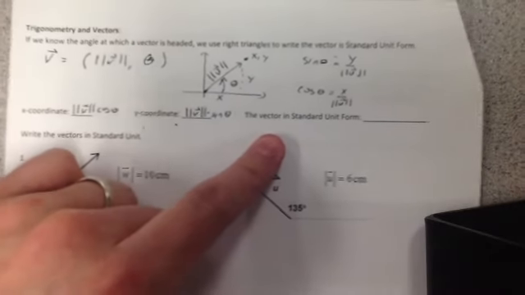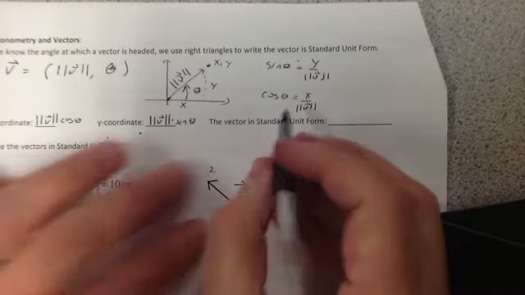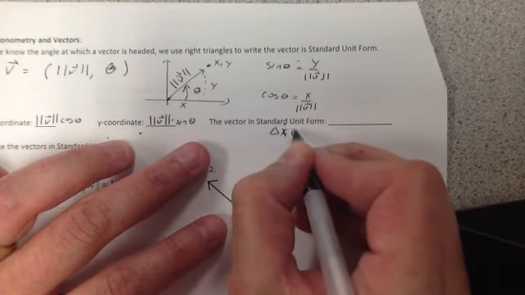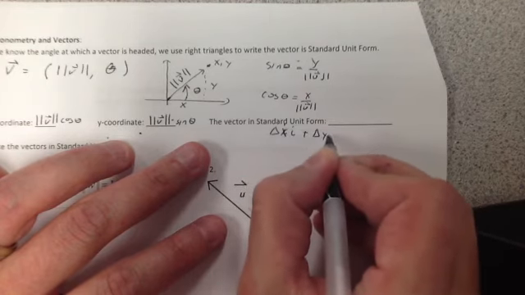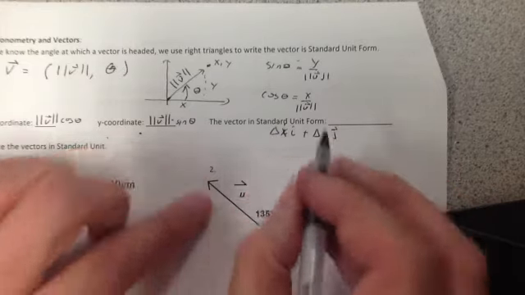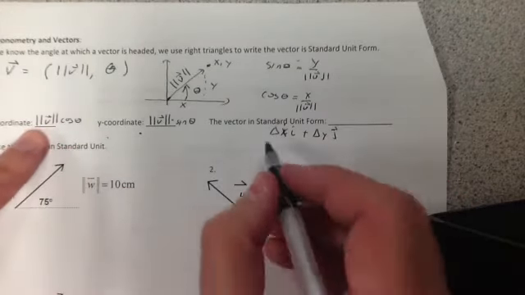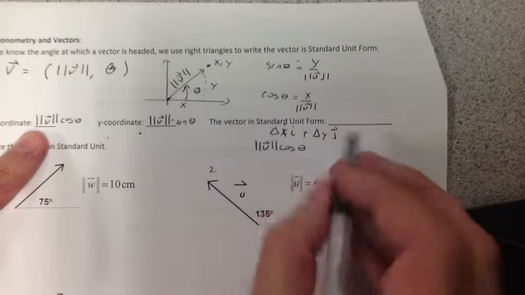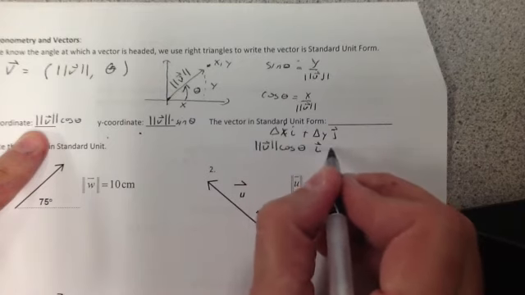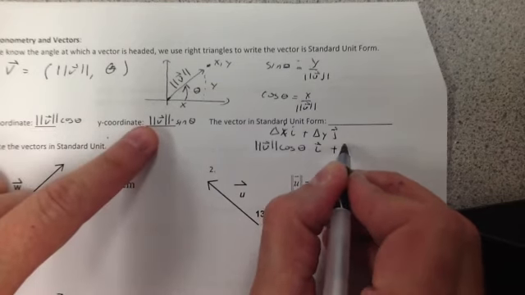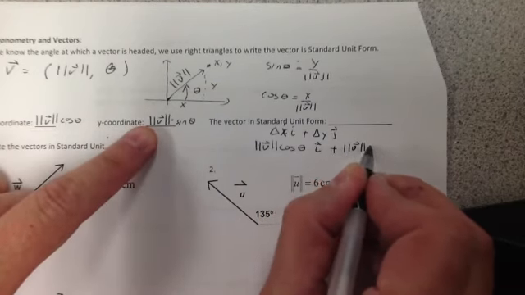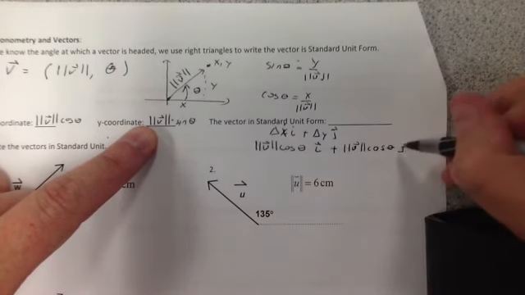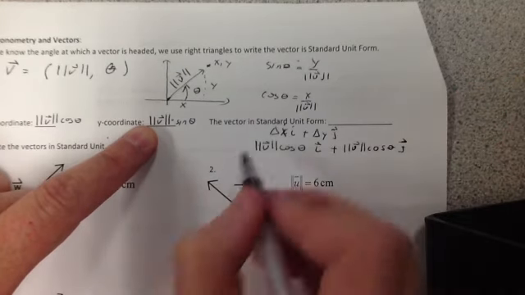And to write this in standard form, now this is going to be kind of lengthy. Matter of fact, I'm going to write it down here. Remember it's delta x in the i direction plus delta y in the j direction. So if I want to write this, there's my x. This becomes the magnitude times the cosine of the angle in the i direction plus the magnitude times the sine of the angle in the j direction. And that's how we could write these.